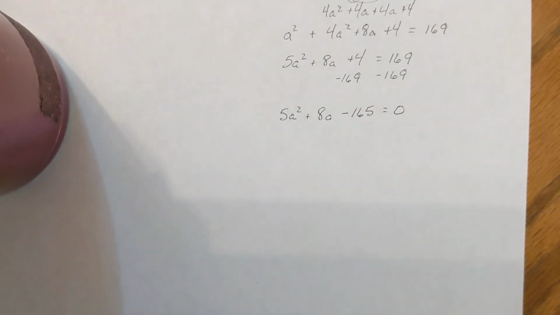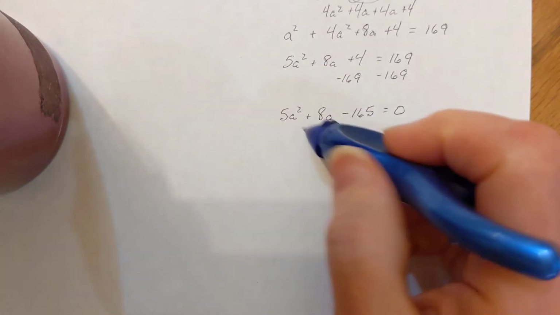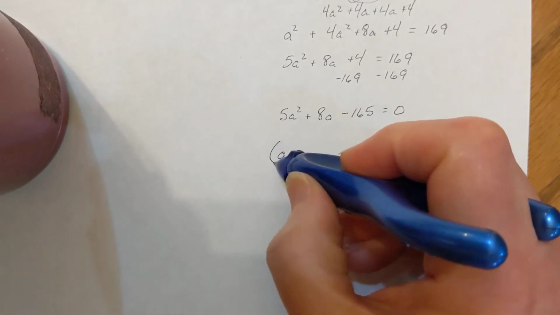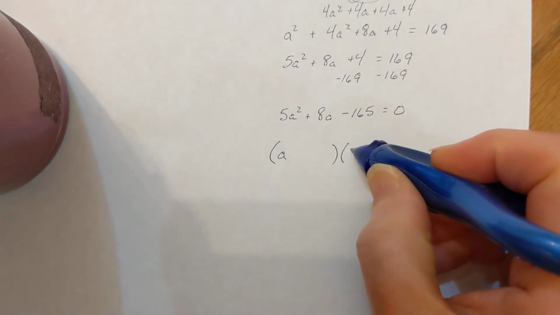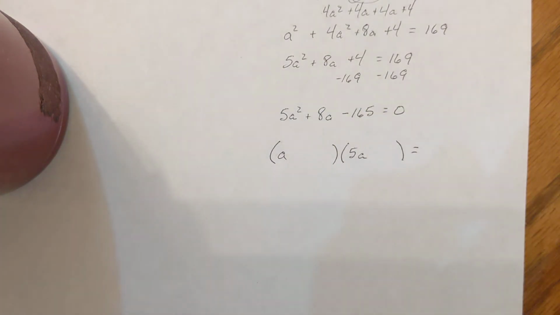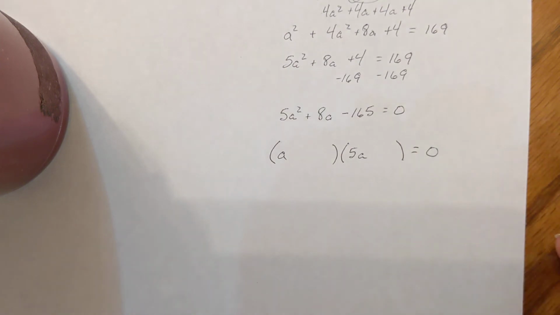What I usually do is guess and check, and 5 has to be either a and 5a. That's the only way to get 5a squared because 5 is prime.